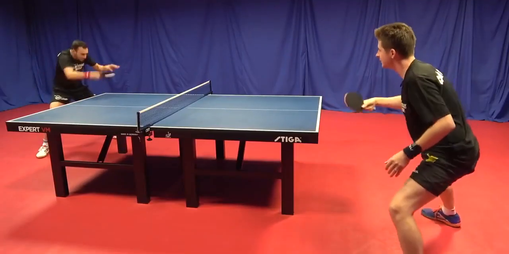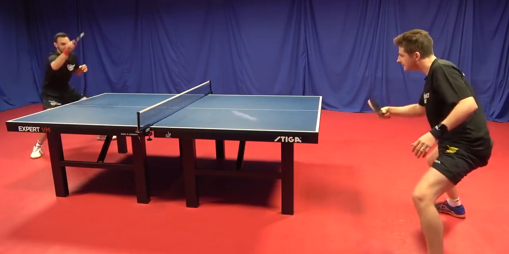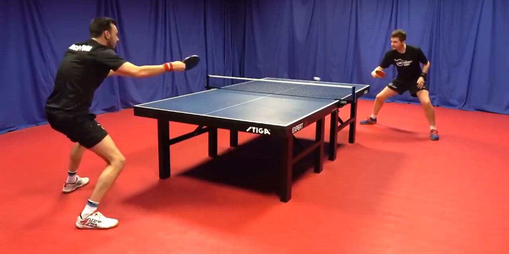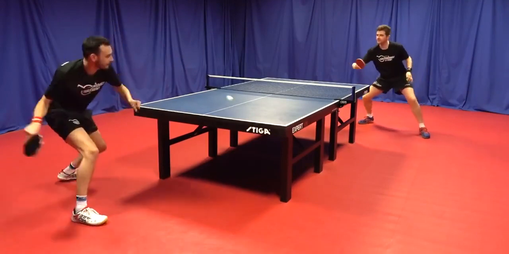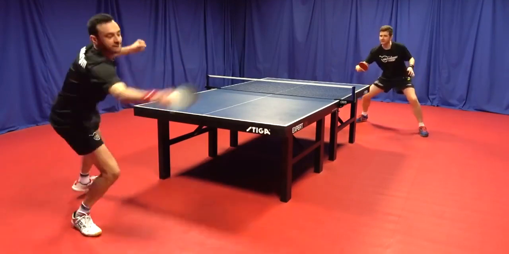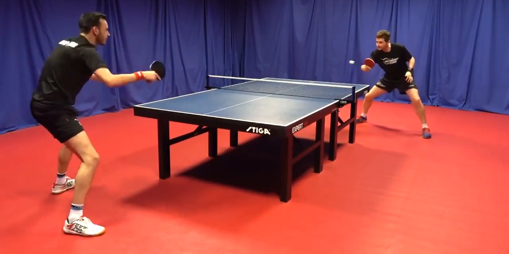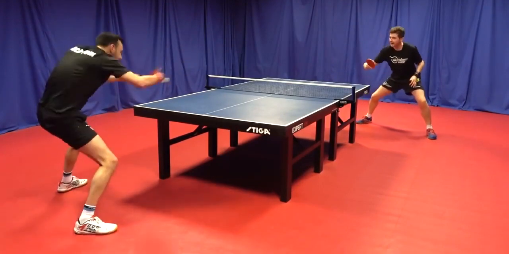Tom is now having to make more decisions. He's not too sure where the ball's going. So it's developing his technique in a very difficult environment. I'm going to try and make it really hard. Good. So this randomness is helping him improve his shot selection. He's keeping the technique short and sharp, bat high.